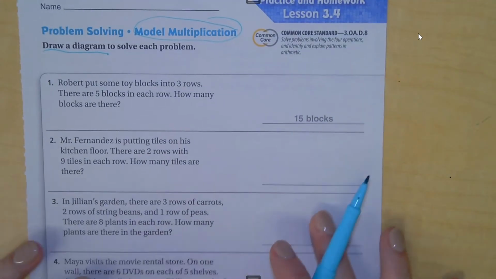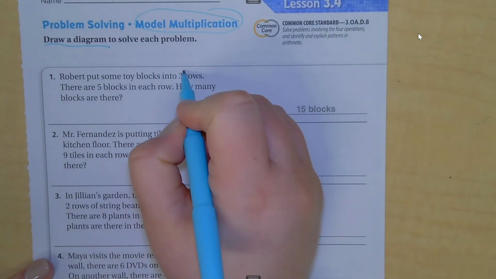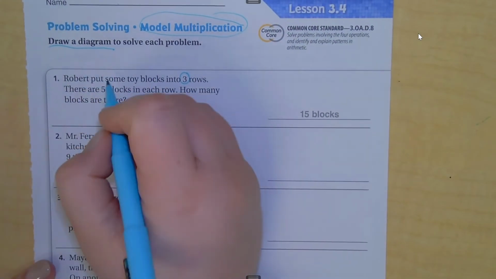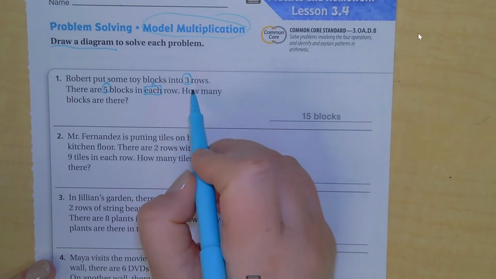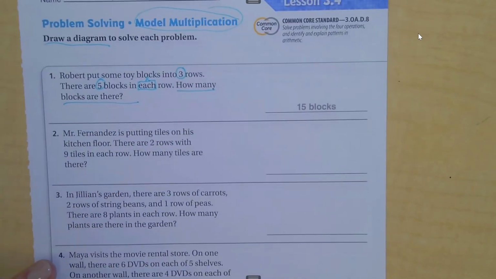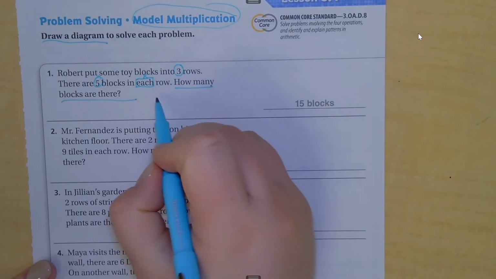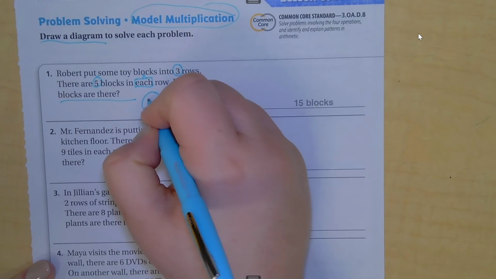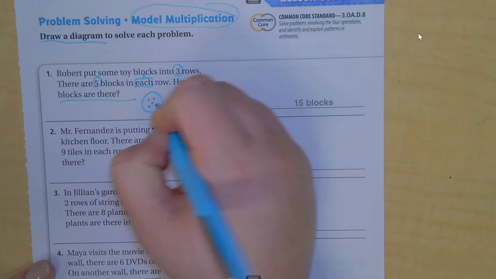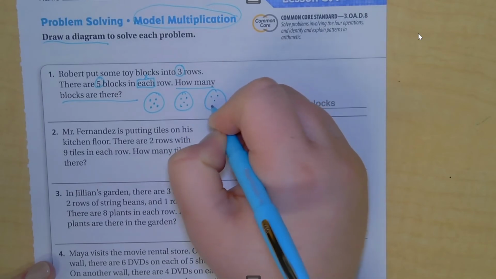So let's look at number 1. Robert put some toy blocks into 3 rows. There are 5 blocks in each row. How many blocks are there? So you could draw 3 rows and put 5 in each row. You could draw 3 groups, 1, 2, 3, and then put 5 in each group, 1, 2, 3, 4, 5, 1, 2, 3, 4, 5, 1, 2, 3, 4, 5.